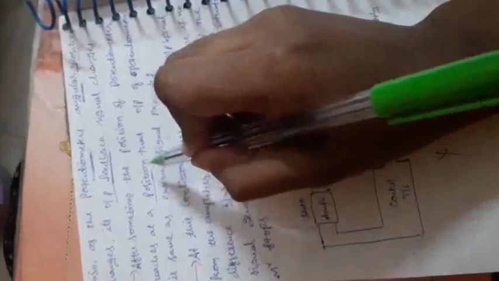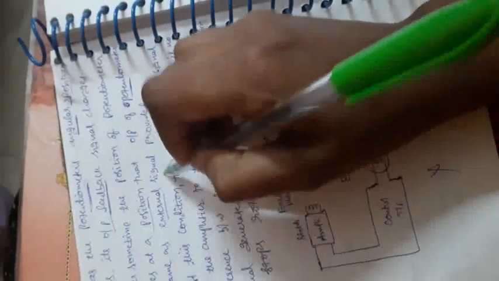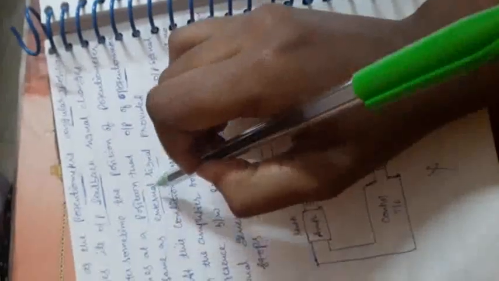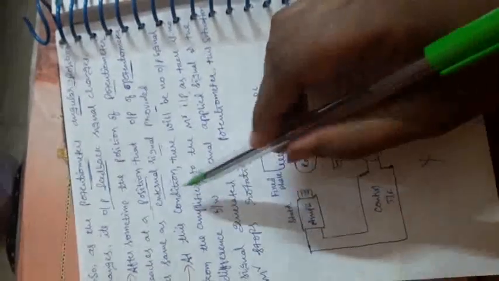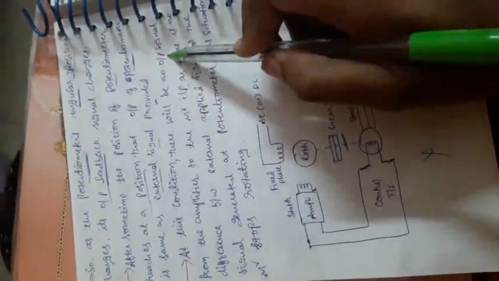At that point, the output that comes from the potentiometer is the same as the external signal provided to the servo motor. So at this condition there will be no output signal.